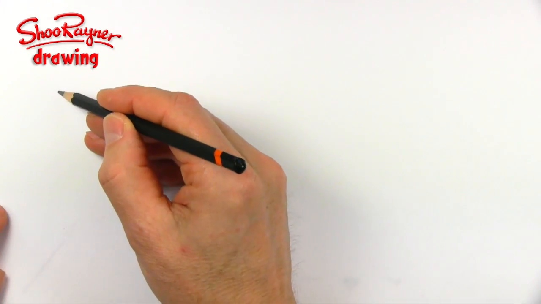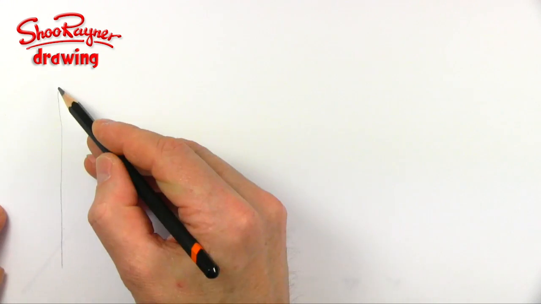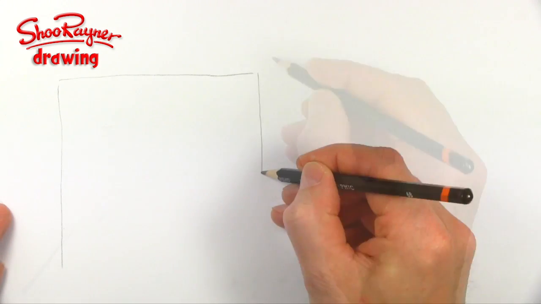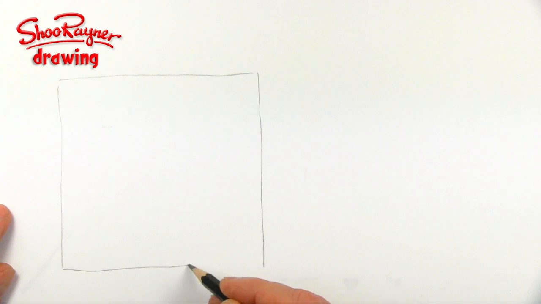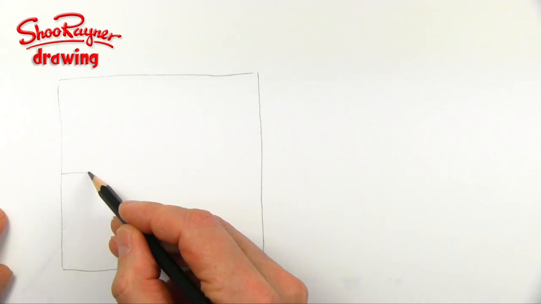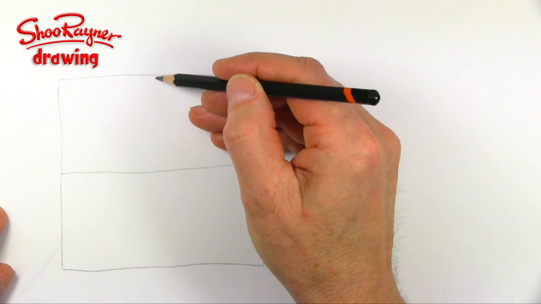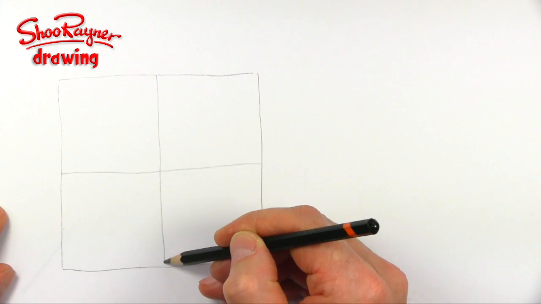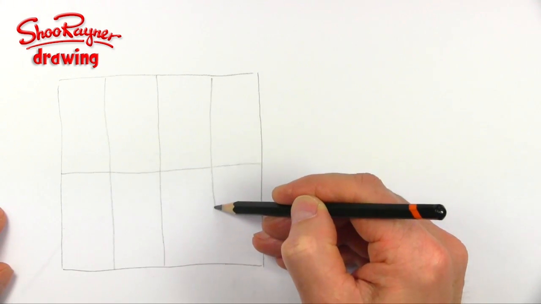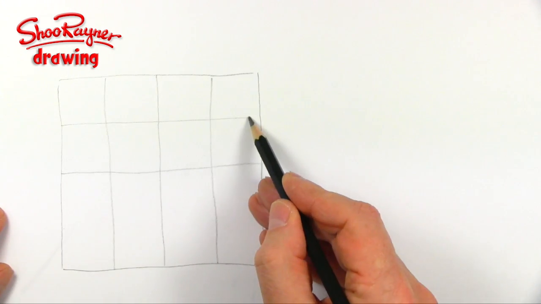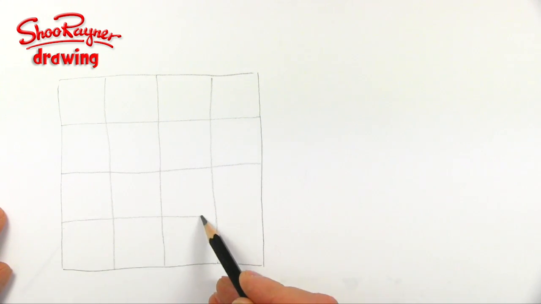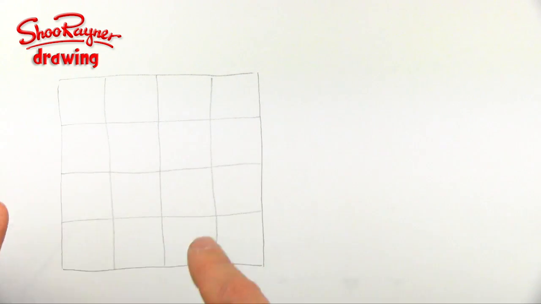Well, I am going to start by drawing the ground plan, and I'm going to assume that we got a square garden or backyard, depends how you call it. I'm going to break that into quarters, into eighths, and then into sixteenths. So this is going to be the aerial view. This is looking down on your nice little square backyard. We call it a garden, you might call it a yard.